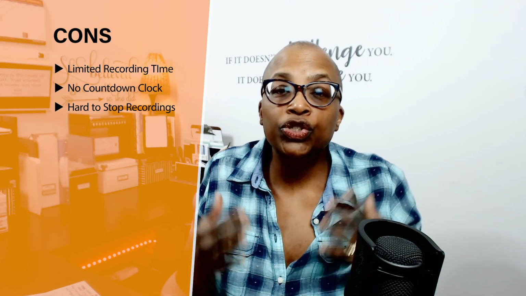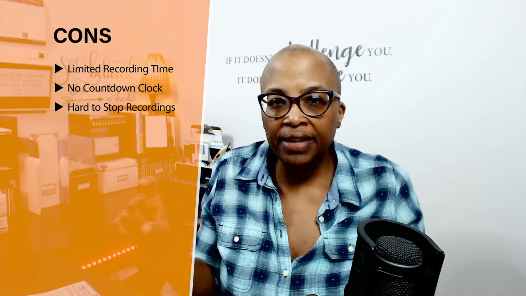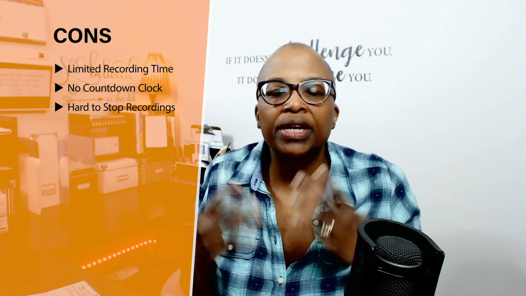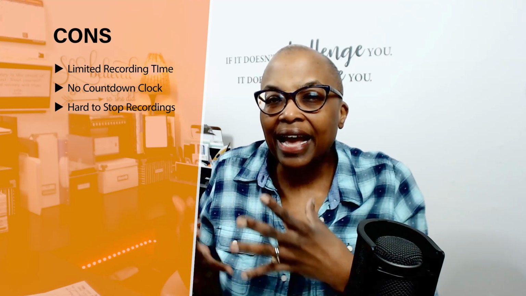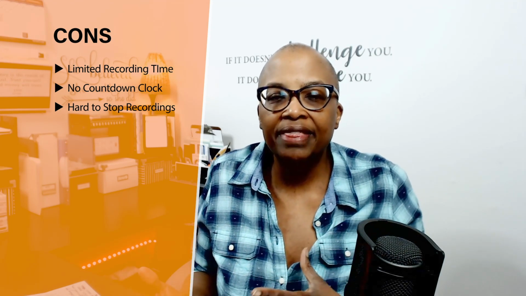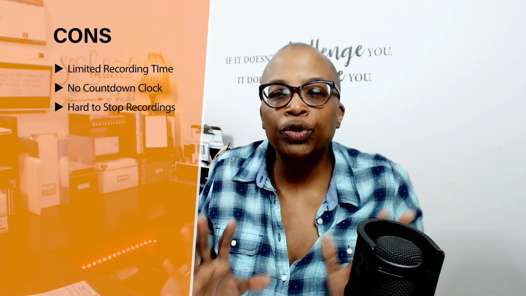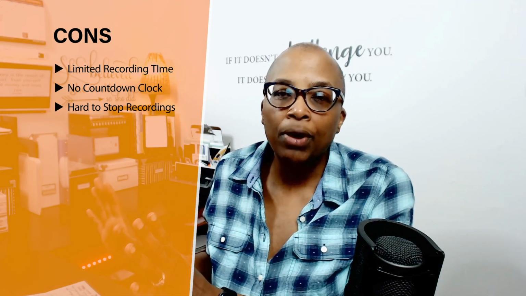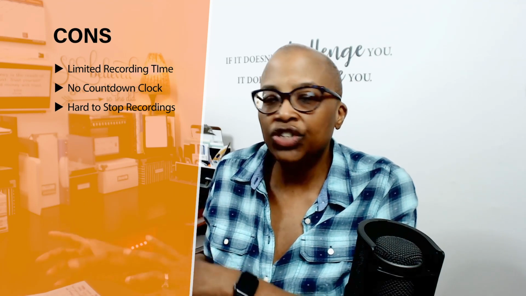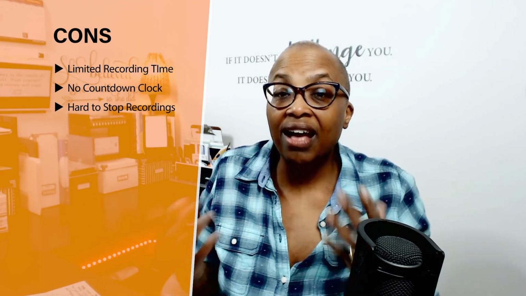And then in order to stop your recording, you have to find that sharing bar. So it's not as easy as I would want it to be to stop recording, but it's not that big of a deal, because technically if you have two monitors, you could put that bar on the second screen and then just go over to there to remove it. So it really is only a con if you have one monitor.